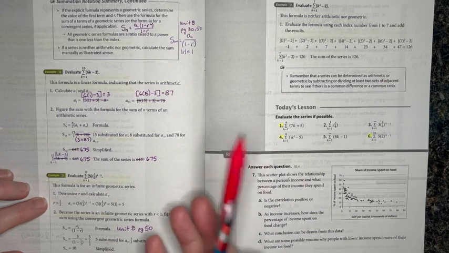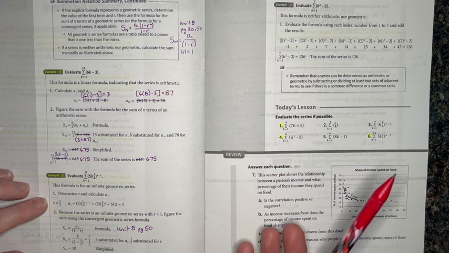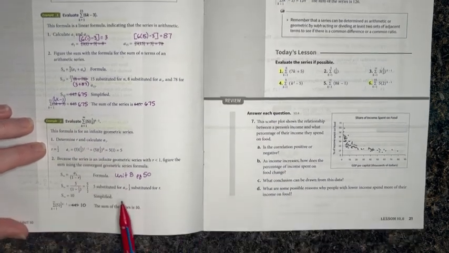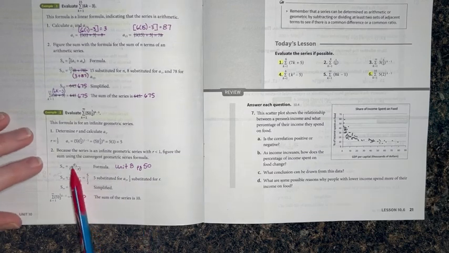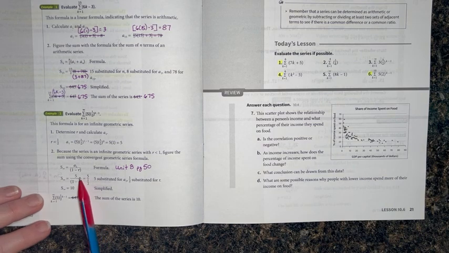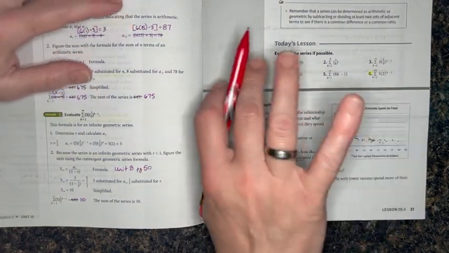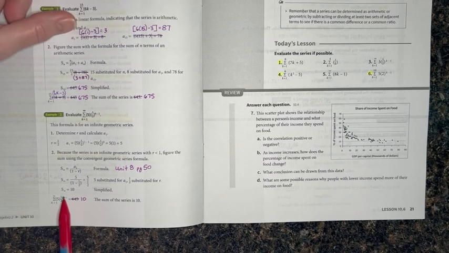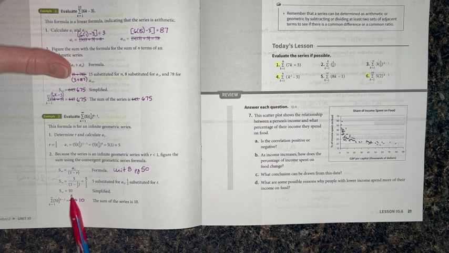Now that we have our a sub 1 and our ratio r, we can use this formula for s sub infinity, the summation to infinity. It's a sub 1 over the quantity 1 minus r, or 5 over 1/2, because 1 minus 1/2 is 1/2, which is actually 5 times 2. We can't divide by a fraction, so we multiply by the reciprocal. So s of infinity is 10.